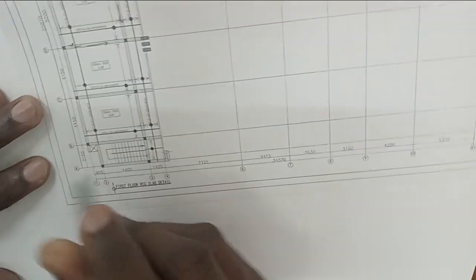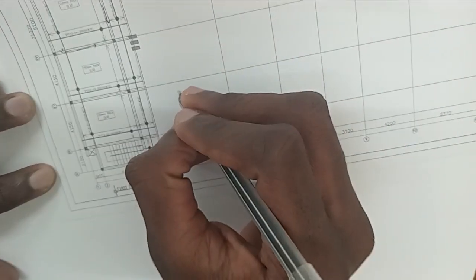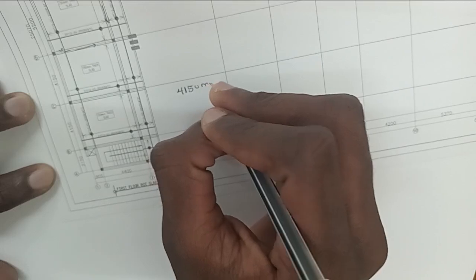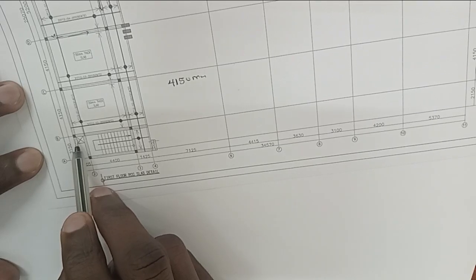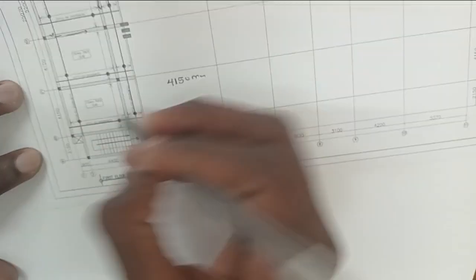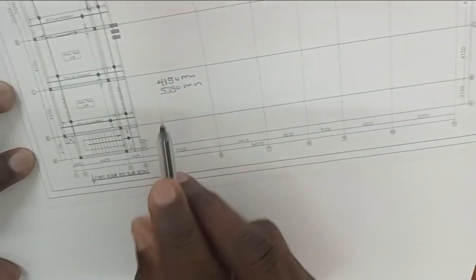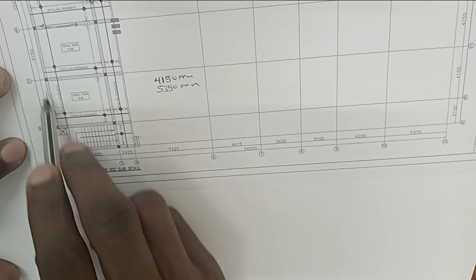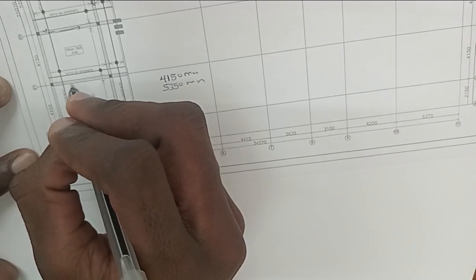As we see, in the vertical direction the span of this slab panel is 4150 millimeters, and horizontally the span of this slab panel is larger. So you may see here this is the shorter span compared to this one. So the main reinforcement should be placed vertically, in this way.